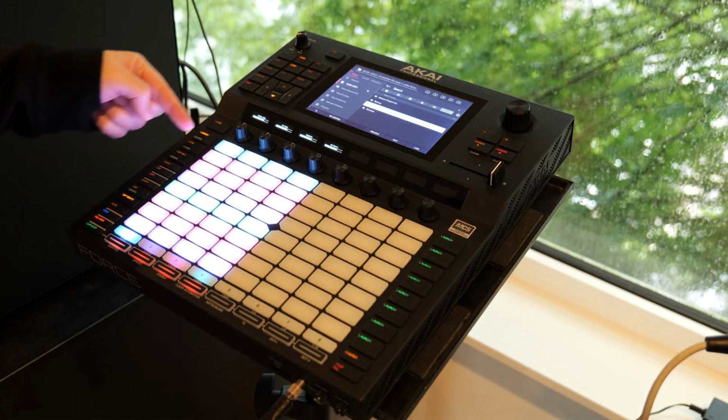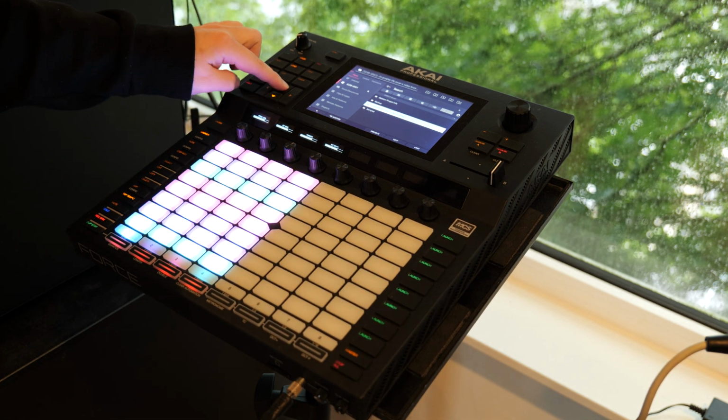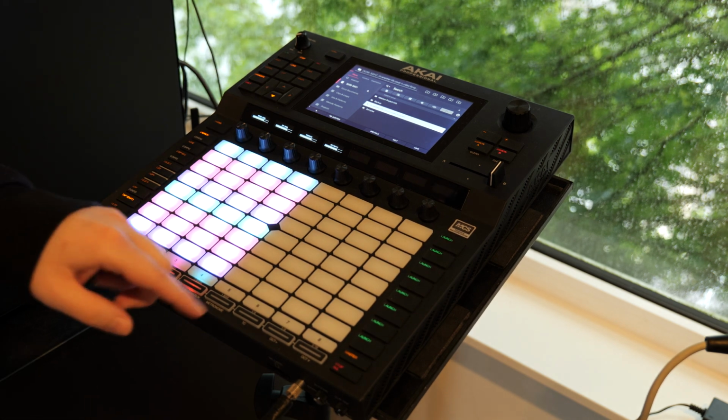Oh, look at that. So we have our color coding that we designed. We have individual loops, and now let's see if they play.